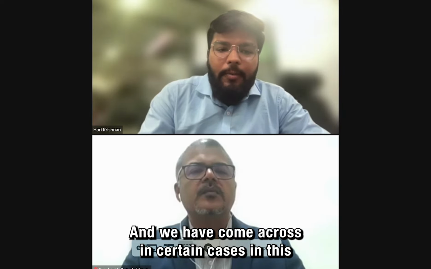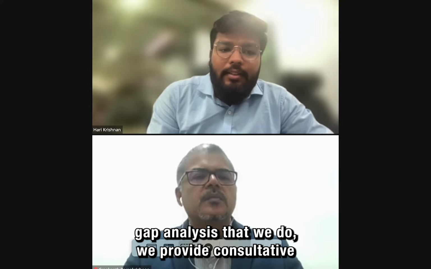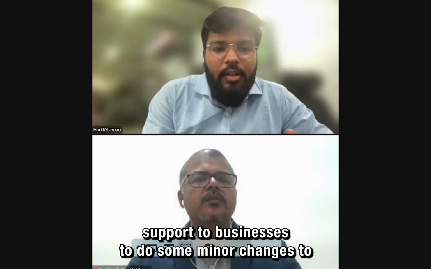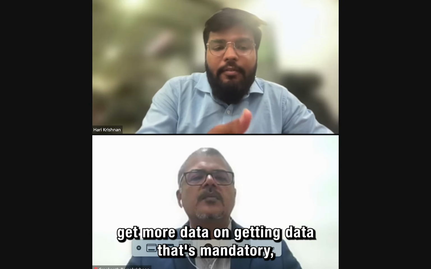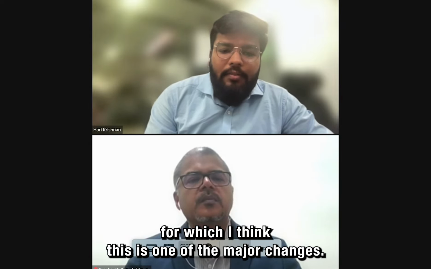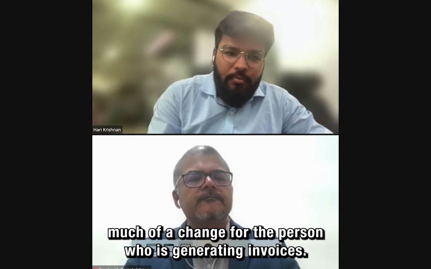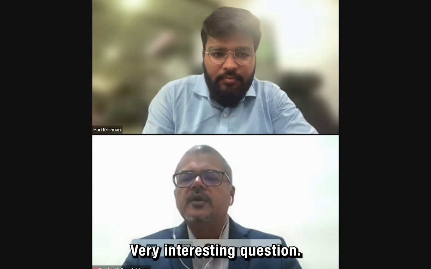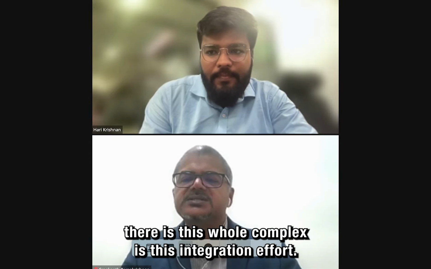With the gap analysis that we do, we provide consultative support to businesses to make some minor changes to get more data, or data that's mandatory for ZATCA e-invoicing. This is one of the major changes. Apart from this, on a functional level, there would not be much change for the person who is generating invoices.